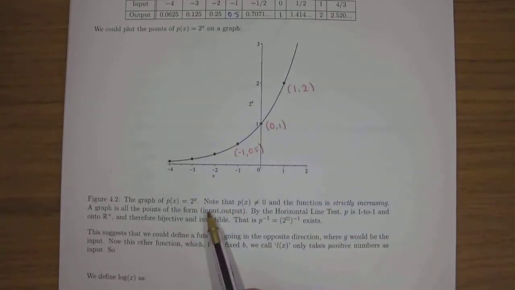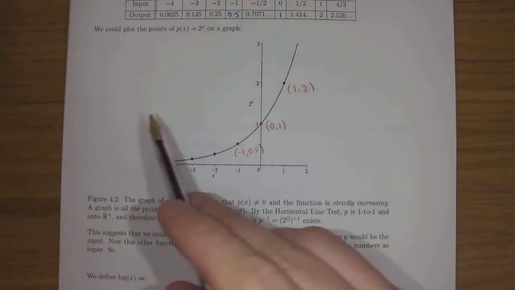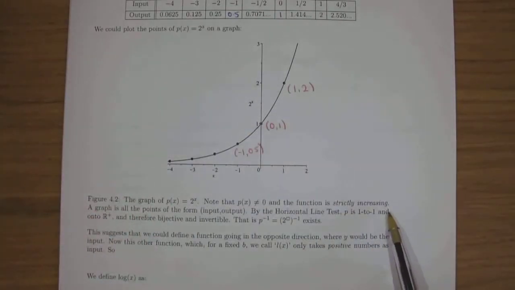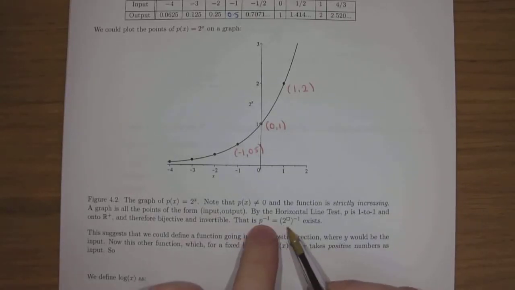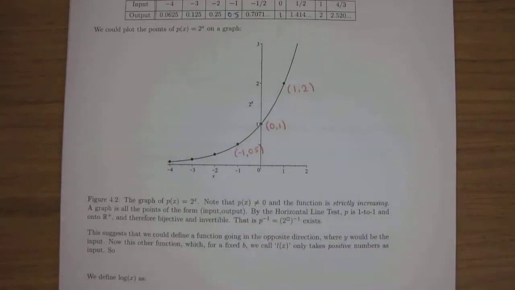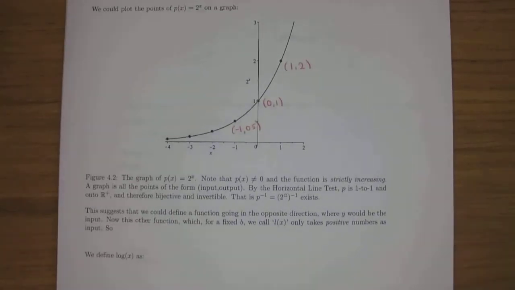And a graph is all the points of the form input, output. By the horizontal line test, if you draw anything, it's one-to-one, and it's onto the positive numbers, and therefore it's bijective, and therefore its inverse exists. The inverse of 2 to the power exists. Okay, so this suggests we could define a function going the opposite direction, the inverse.